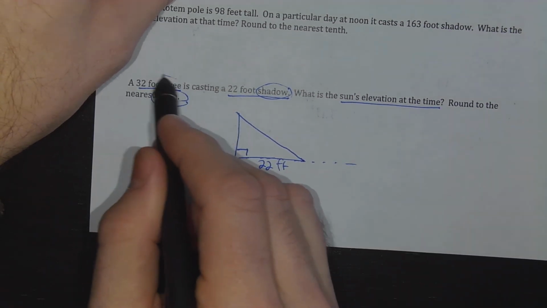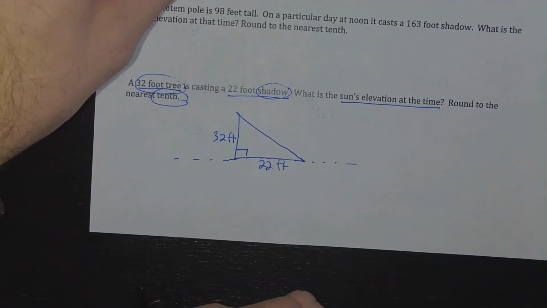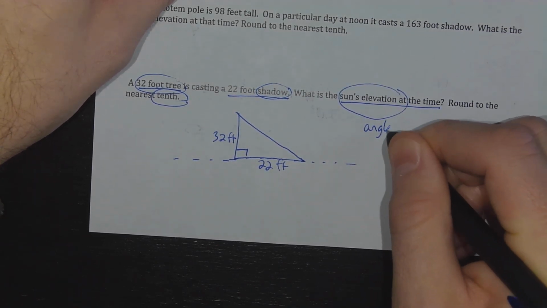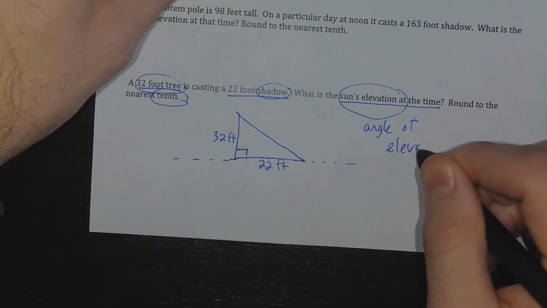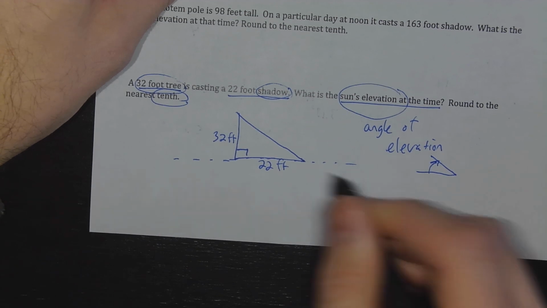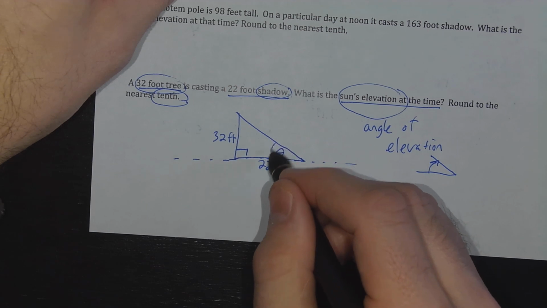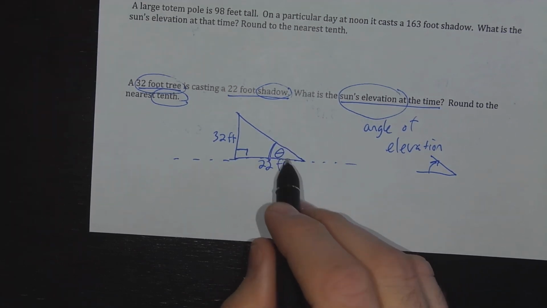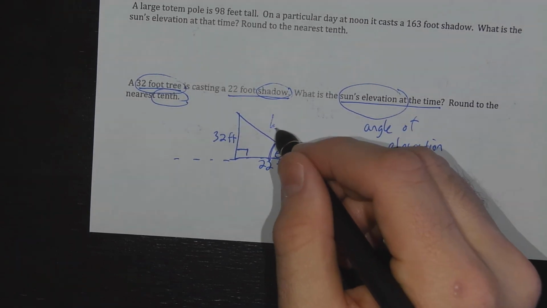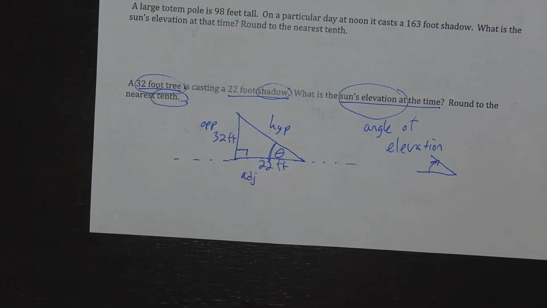32-foot tree is describing the height of a tree, and height is a vertical measurement. The sun's elevation at the time. Elevation, I want you to think of angle of elevation. So angle from the ground up. So from this angle here, I have a 22-foot shadow and a 32-foot tree. They want to know what the degrees is for the angle that's given right there for elevation. So marking these, hypotenuse is here, 32 feet is going to be my opposite, 22 feet is my adjacent.